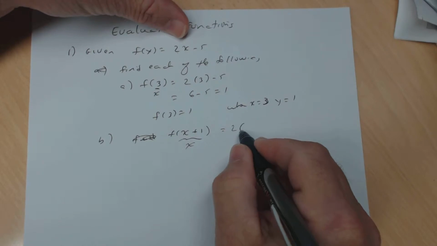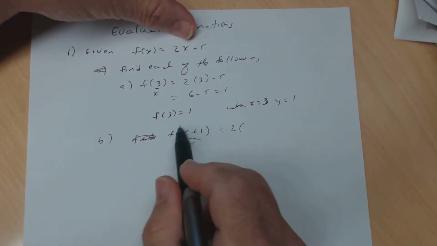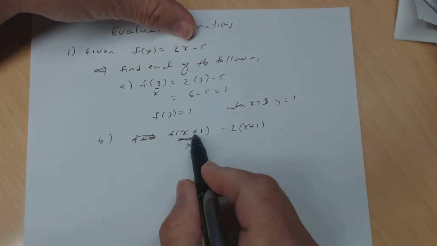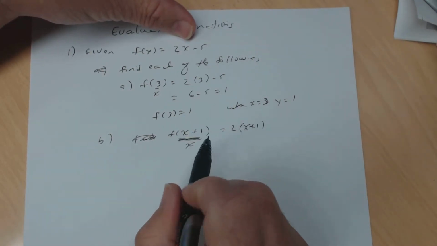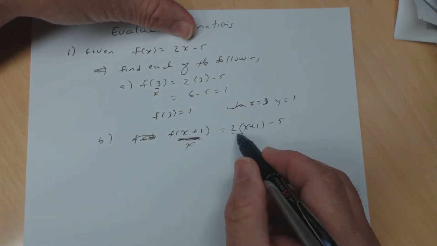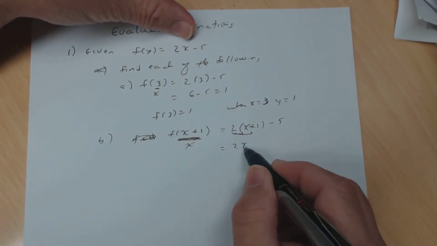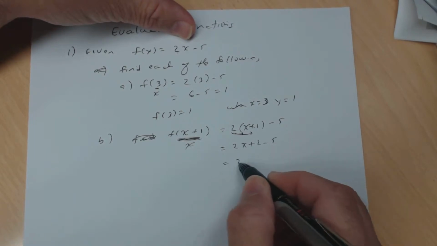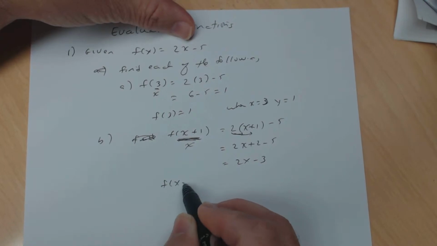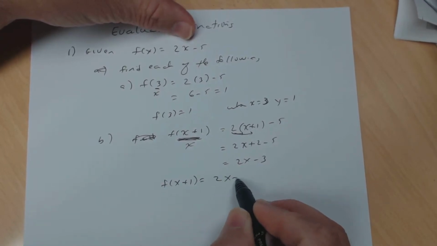So I get 2 times x plus 1, put that in parentheses because both these terms have to be multiplied by 2, and then minus 5. Now simplifying, distribute, you get 2x plus 2 minus 5, and so you get 2x minus 3. So f of x plus 1 is going to equal 2x minus 3.